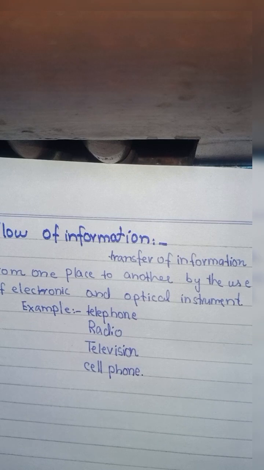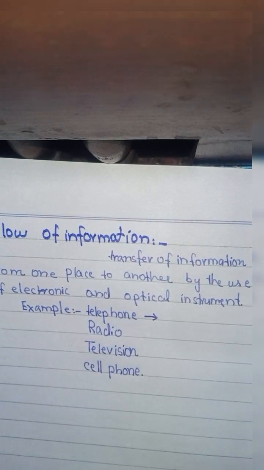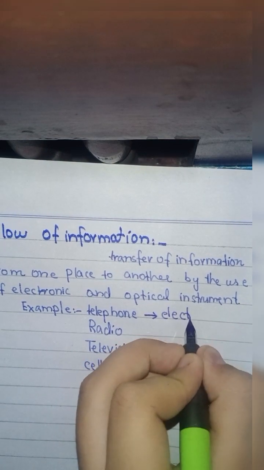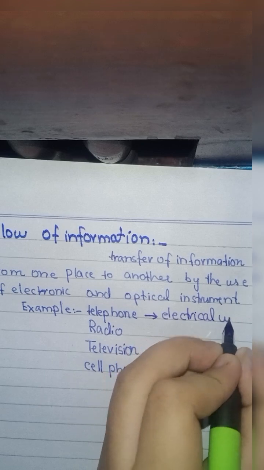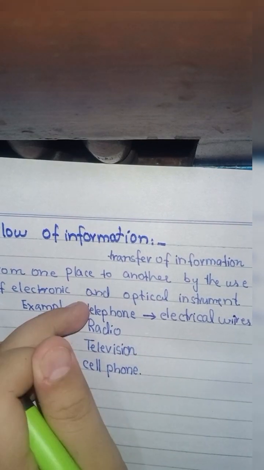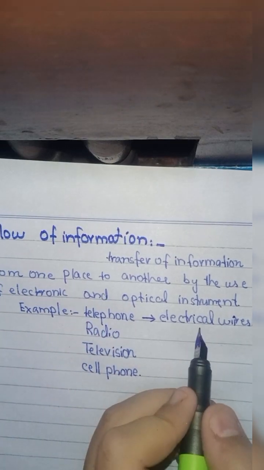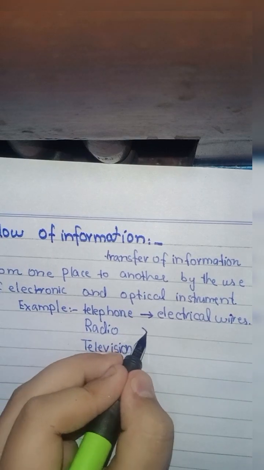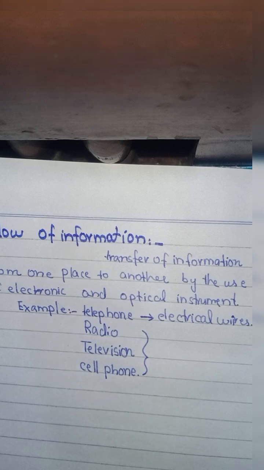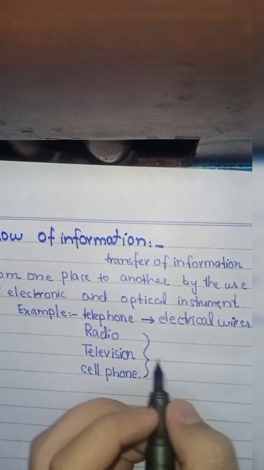In the telephone, the information is transferred from one place to another with the help of electrical wires. While in the radio transmitter, the information is transferred by electromagnetic waves.